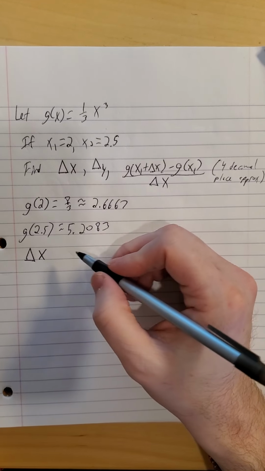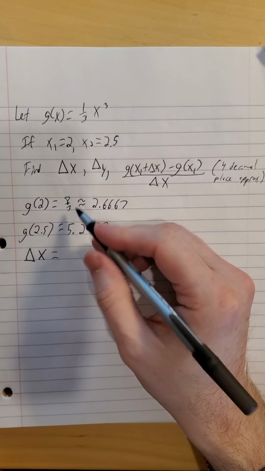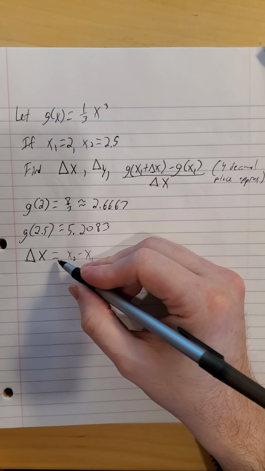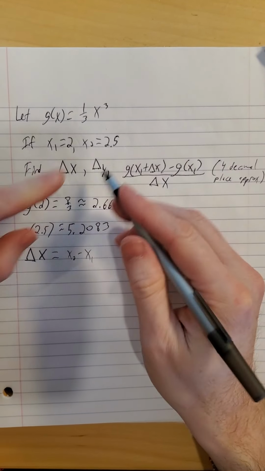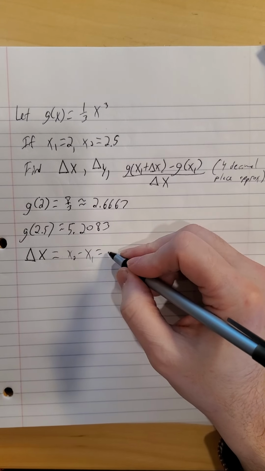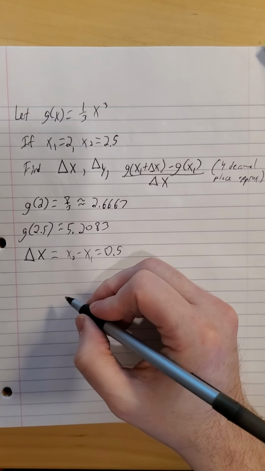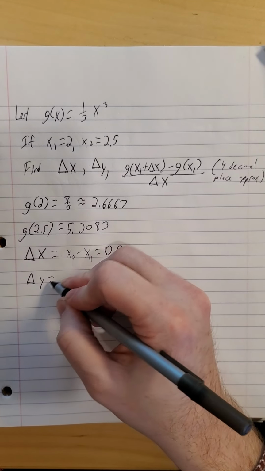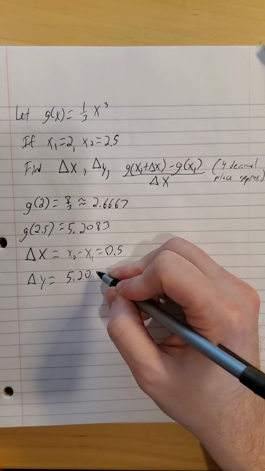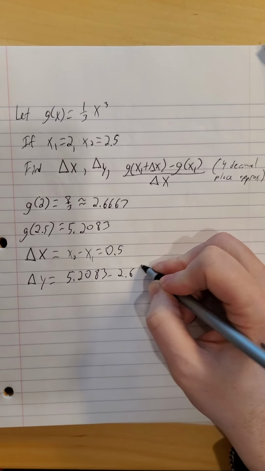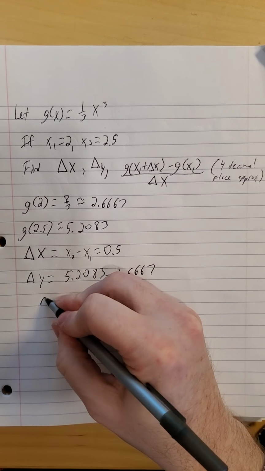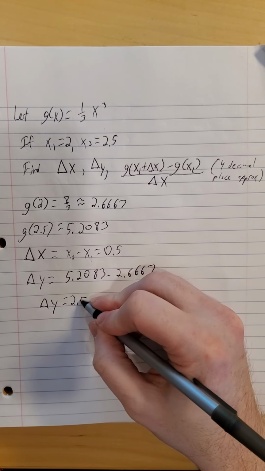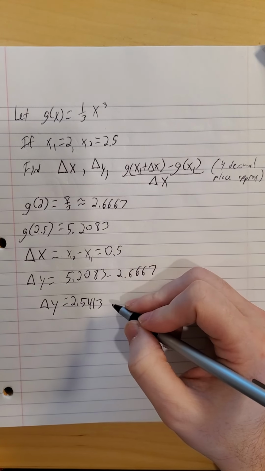So delta x, how much did x change by? It rose by 1/2 a unit. In this case, x sub 2 minus x sub 1, you don't really need a formula for it. Change in x, how much did x change by? It went up by 1/2 of a unit. So change in y then would be the difference in these two guys. So our delta y lands us at 2 and 5,413 10,000ths.